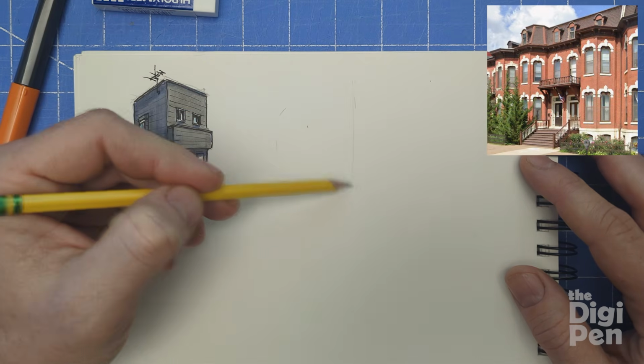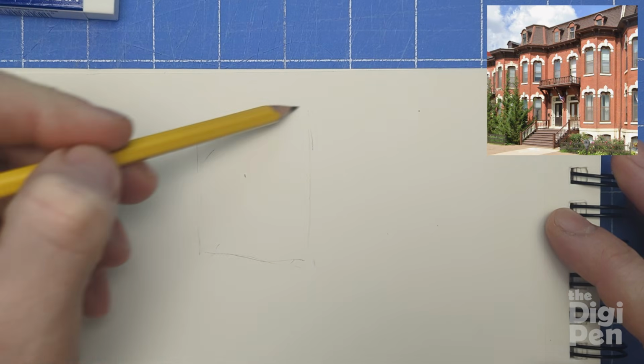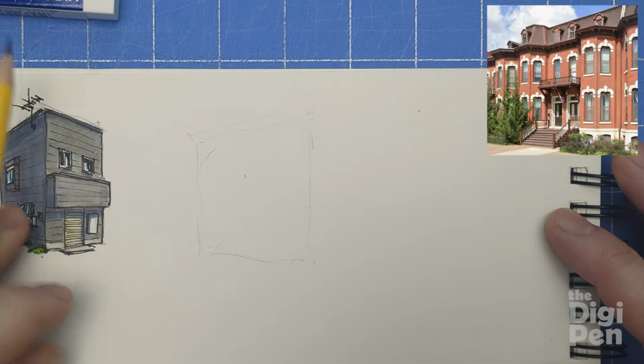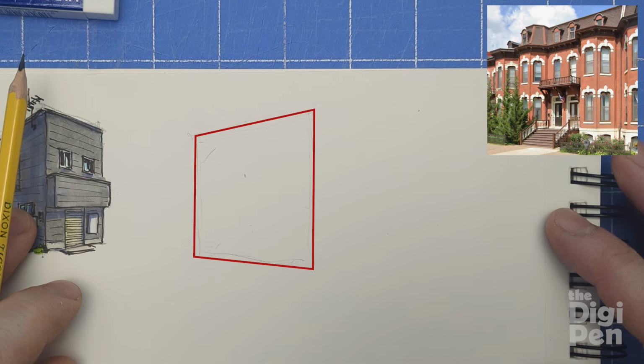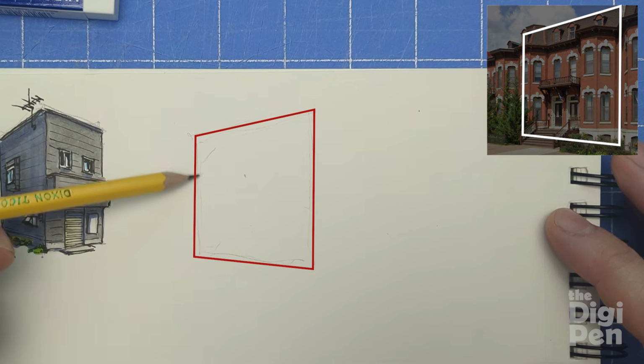The technique is simple. We are going to break up everything we see into simple shapes. And to start, I'm going to just draw a simple box in the perspective in which I want my building to live in. This is essentially the outline of where my building will go.